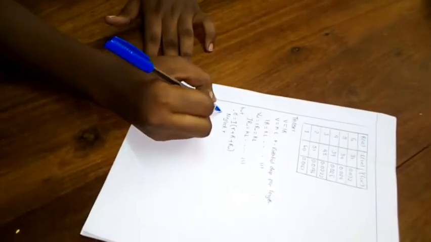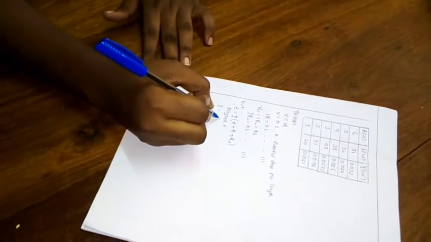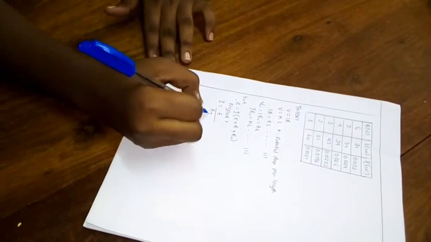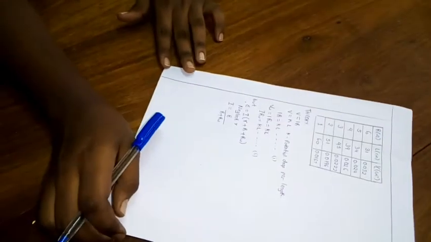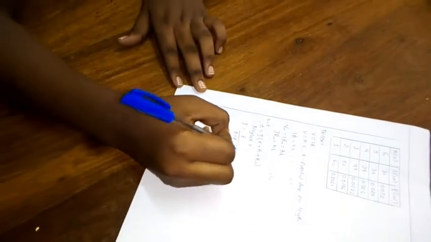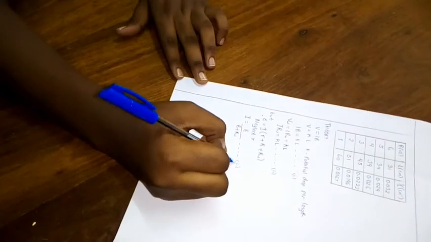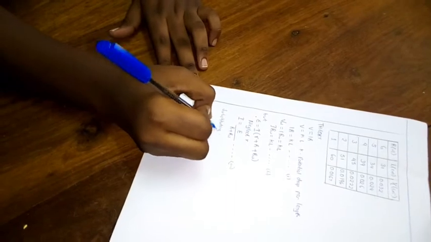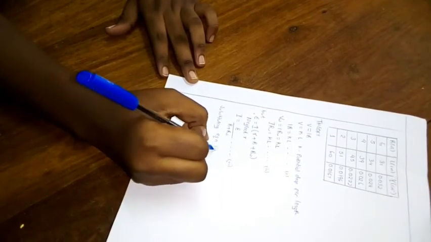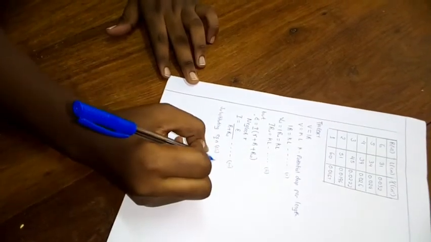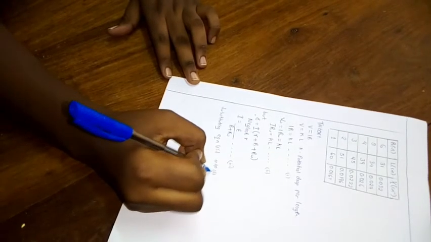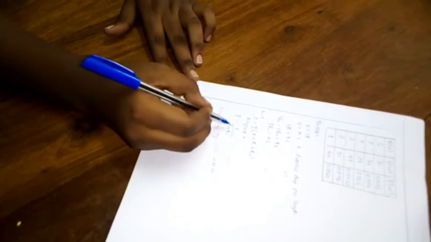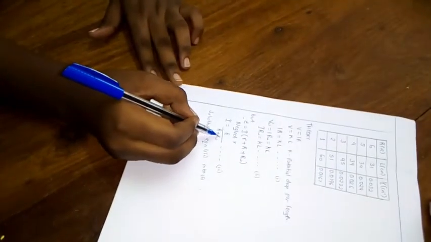Therefore, making I the subject, I equals EMF over resistance from the resistance box plus resistance of the wire W. Then we call it equation number 3. Substituting equation 3 into equation 2, in place of I, we put EMF over resistance plus resistance of the wire.